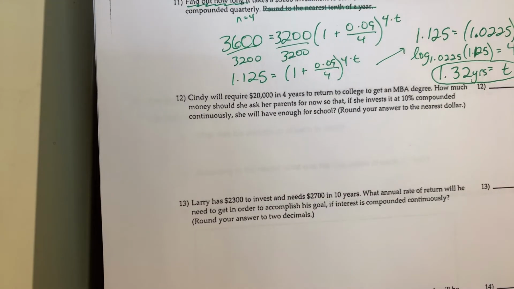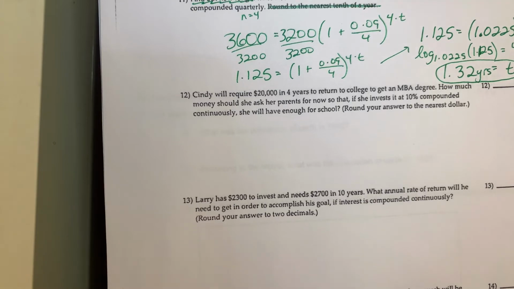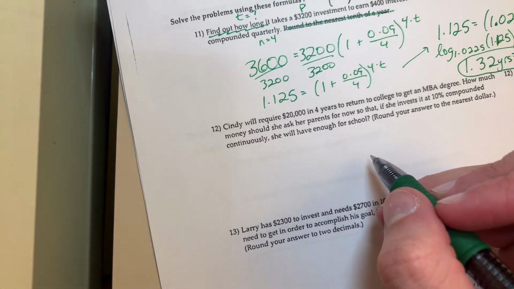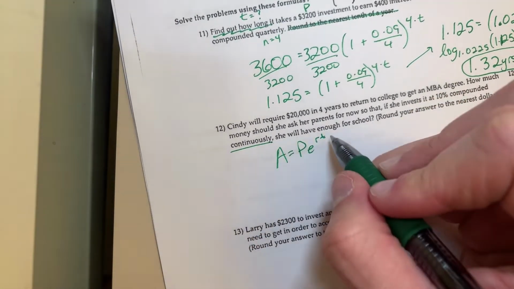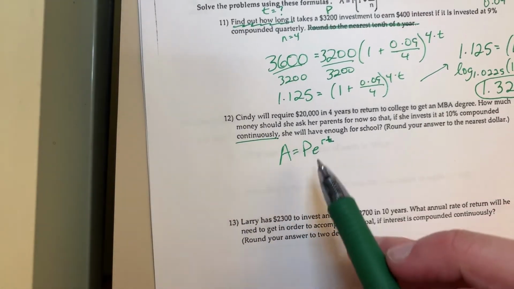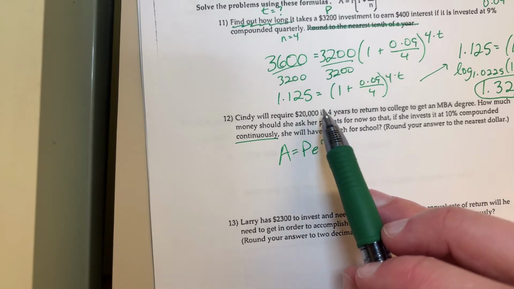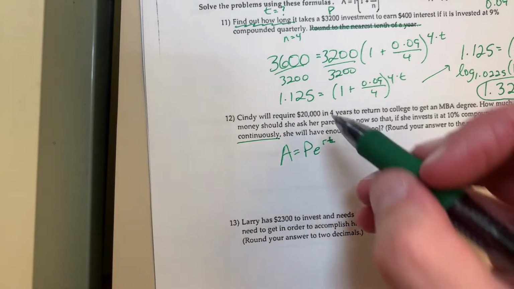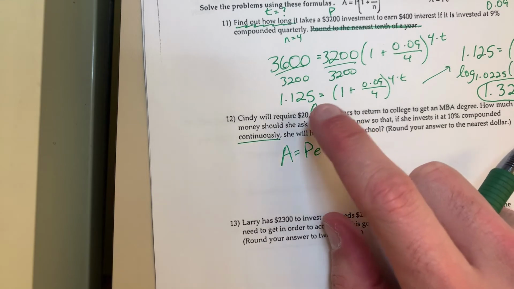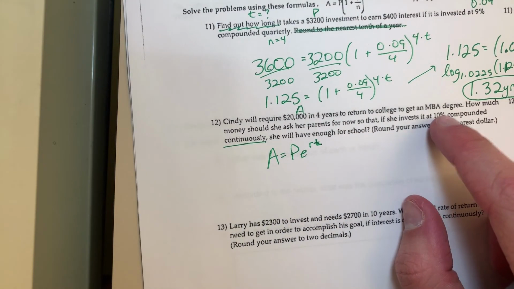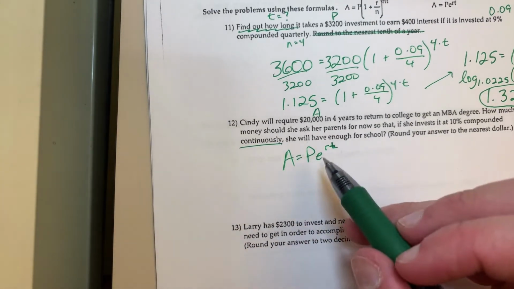All right, next one. Cindy will require $20,000 in 4 years to return to college. Okay, so continuous compounding means that it's our PERT equation. And now this one's tricky, so just kind of getting your head around this scenario. She needs 20,000 4 years from now, okay, which means that this isn't our initial amount, that's her final amount. That's going to be A, okay. So we have our time, we have our final amount, and we have our rate. We don't need that compounding amount because it's continuous. But what I don't have is this P.